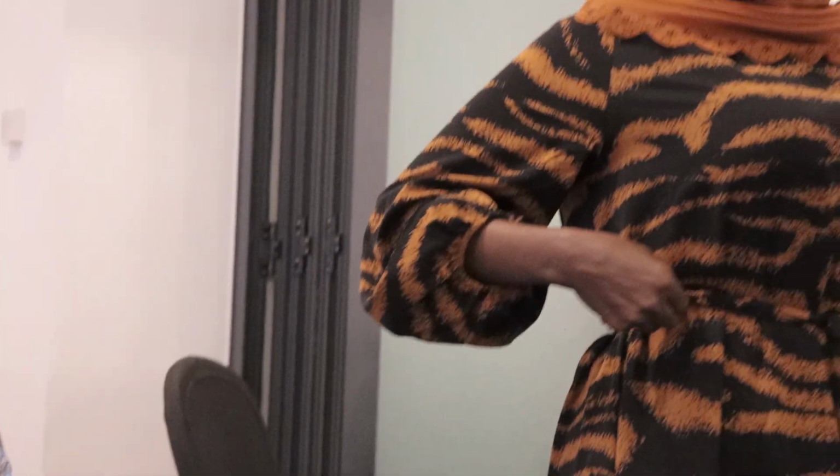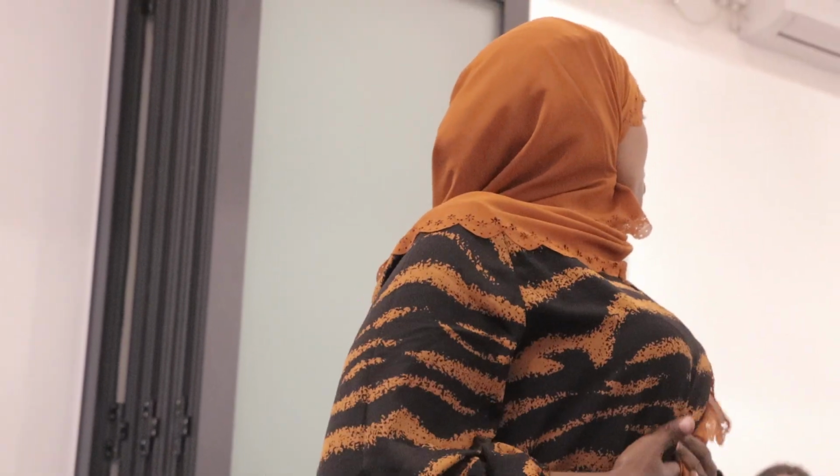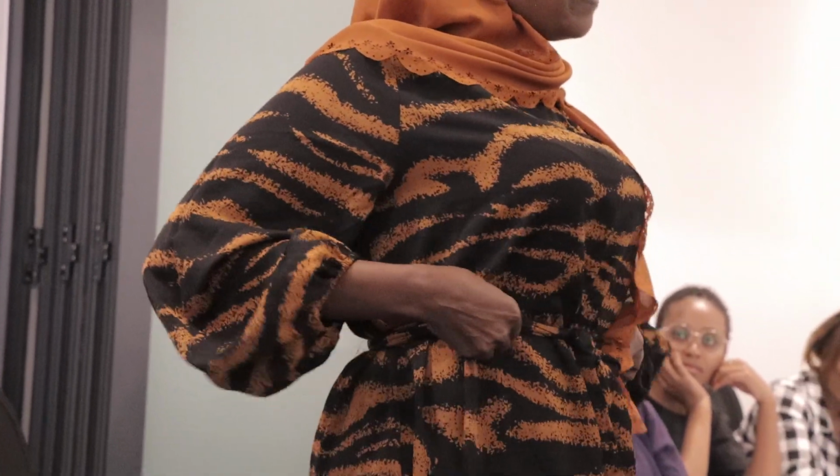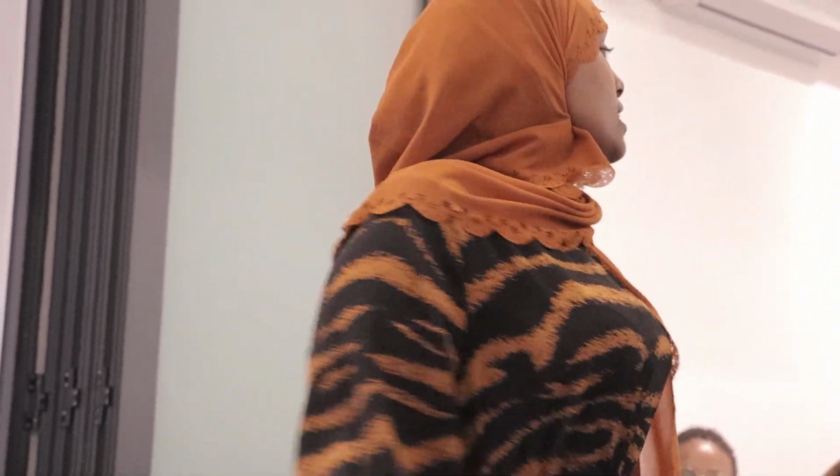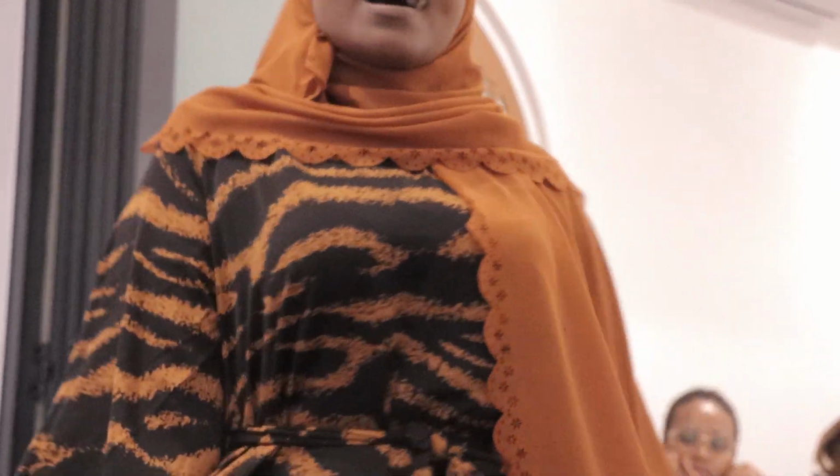Give us a description of what you're wearing. I'm wearing a maxi dress, orange and black in color. I paired it with a brown hijab, a small hijab. And as you can see, it has a belt. Yeah, it has. Okay.